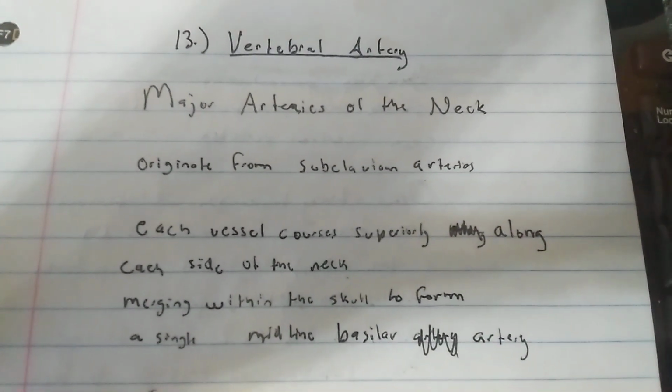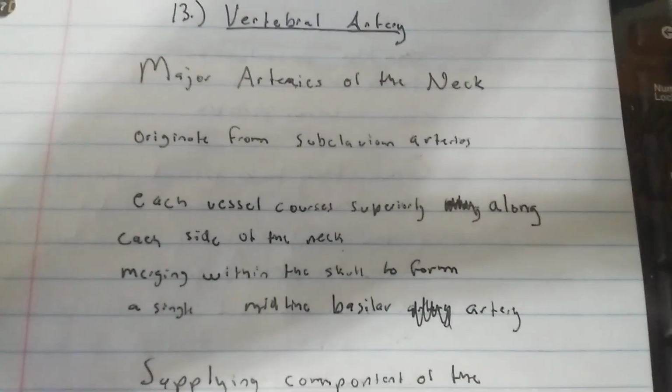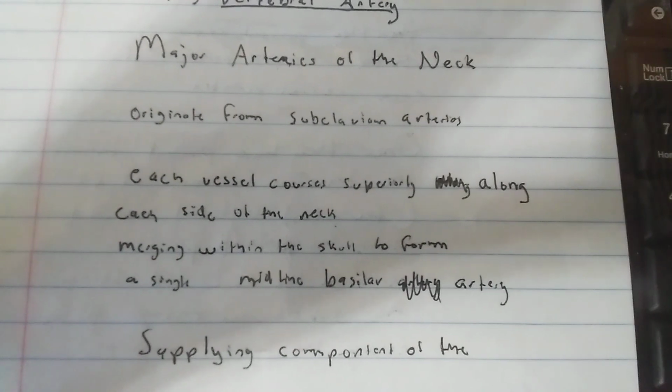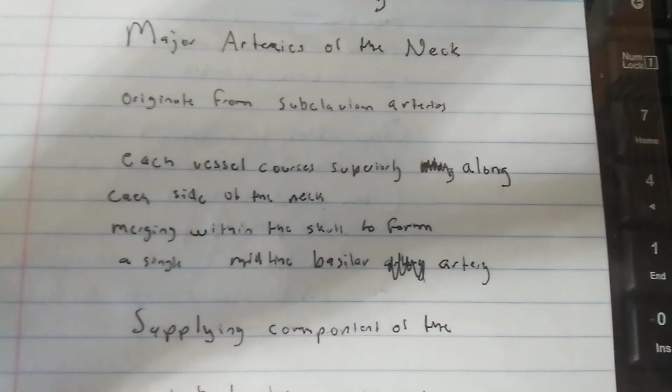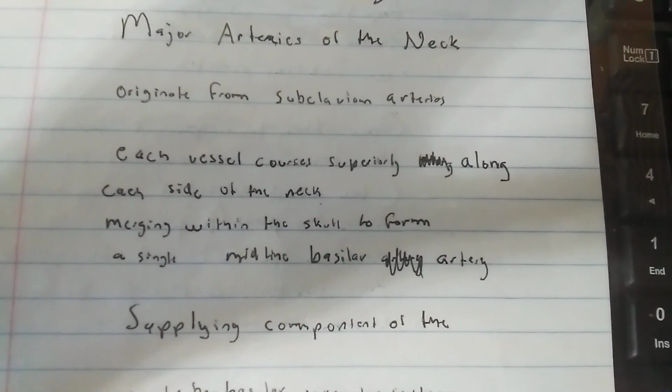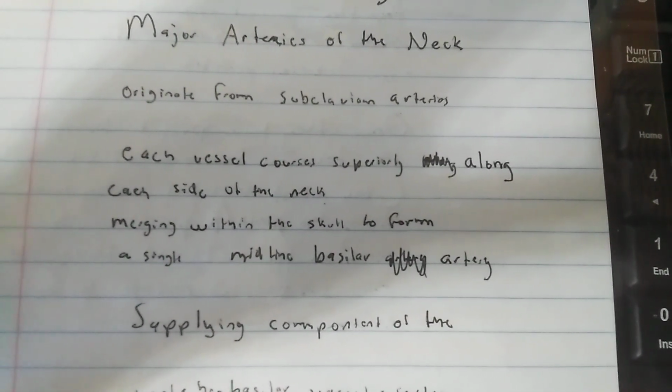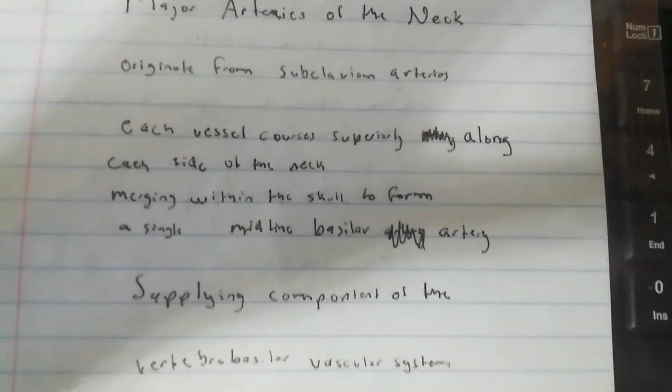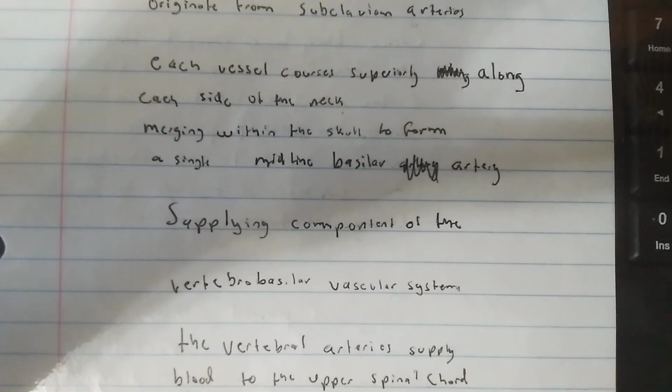It originates from the subclavian arteries. Each vessel courses superiorly along each side of the neck, merging within the skull to form a single midline vessel called the basilar artery, supplying a component of the vertebrobasilar vascular system.